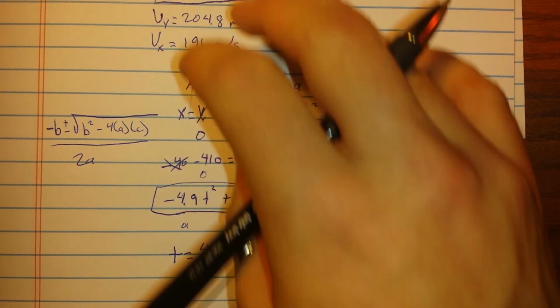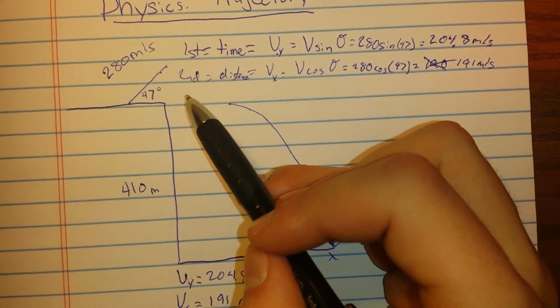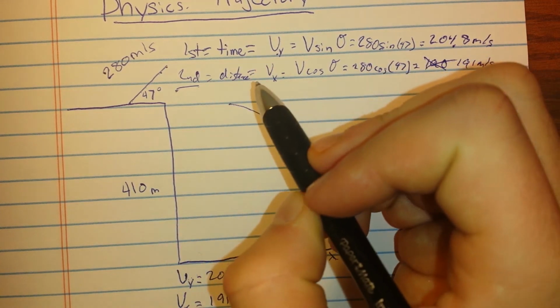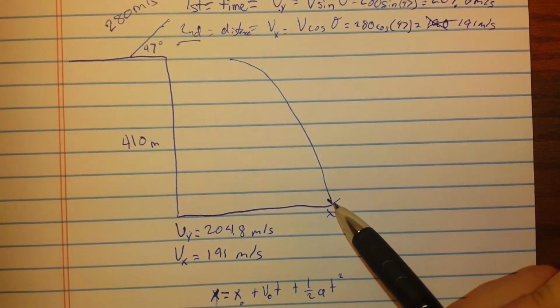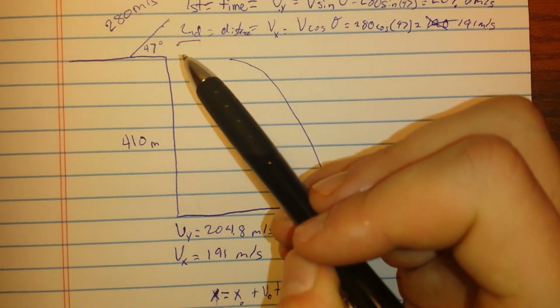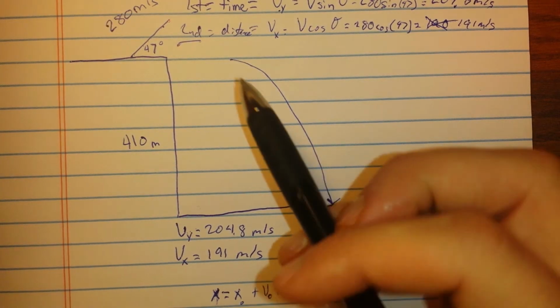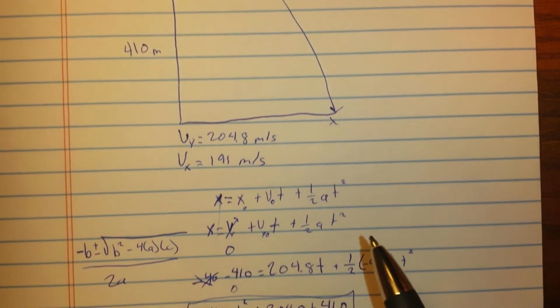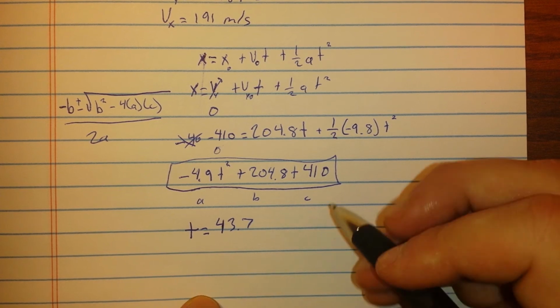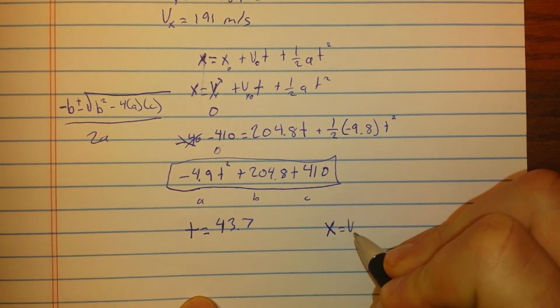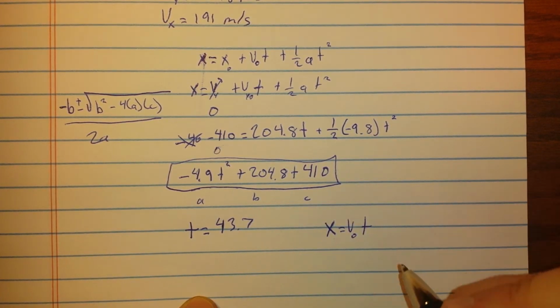Now we have time, and we're on the second part. In the second part, we're trying to find how far away from the top of the cliff this lands. We're going to use our horizontal velocity, and it's simply this equation: distance equals initial velocity times time.